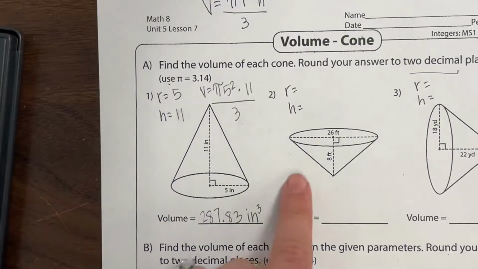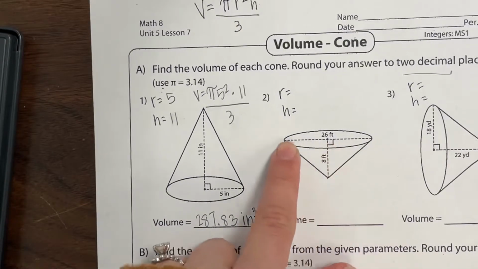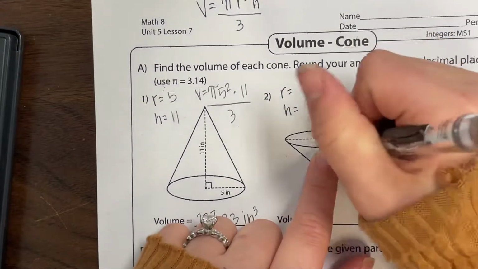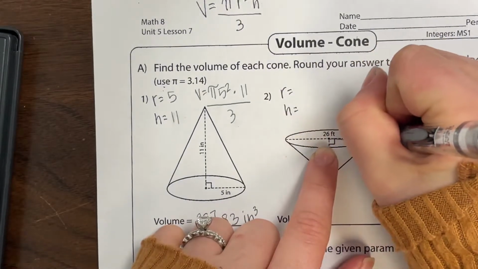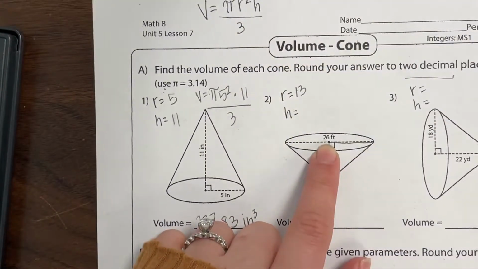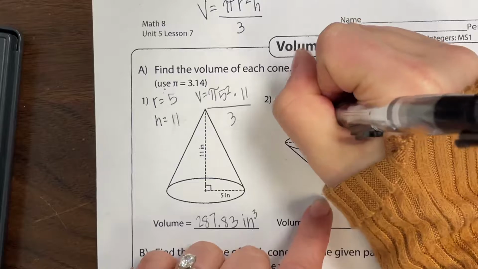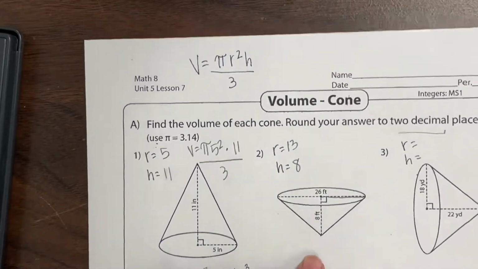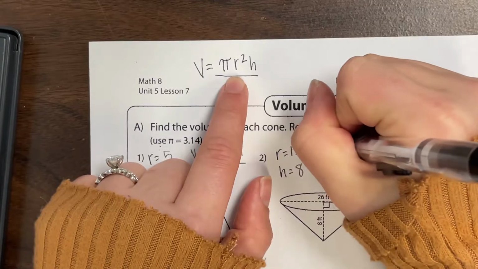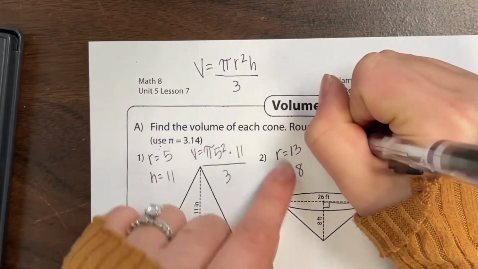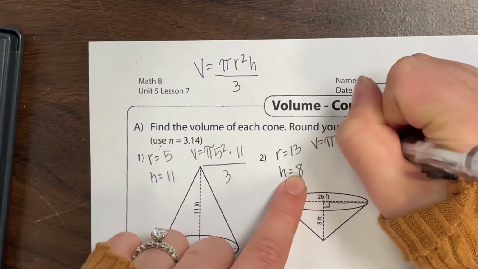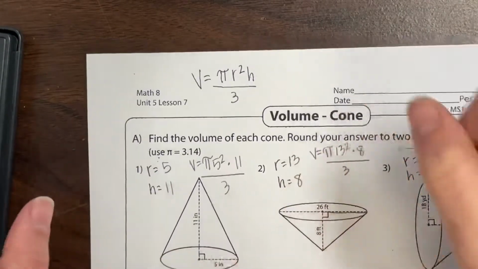All right. Number 2, they give me the diameter, which is from edge to edge of a circle, and I want half of that. Half of that would just be the radius, so half of 26 is 13, that's the radius. The height is 8. All right, we're just gonna go ahead and substitute the variables that we know. So volume equals pi, R is 13 squared times 8 divided by 3.